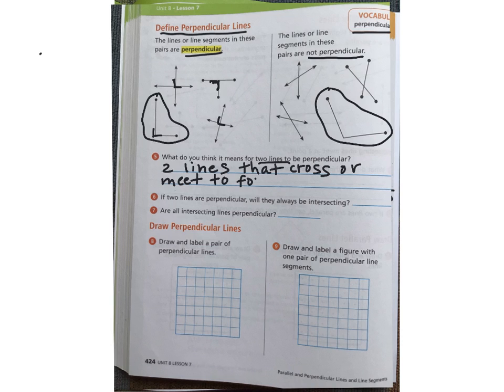Kind of have to do some of this together, guys. You have to have that square corner. Okay, if two lines are perpendicular, think about what that means. Will they always be intersecting? That's going to be a yes or no? I want you to think about that.